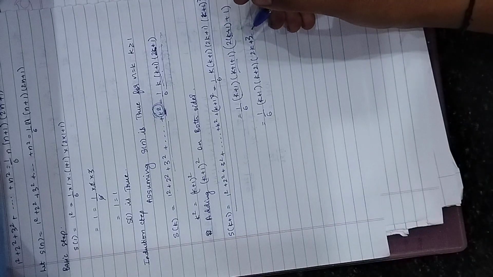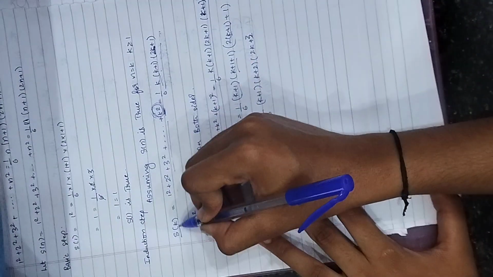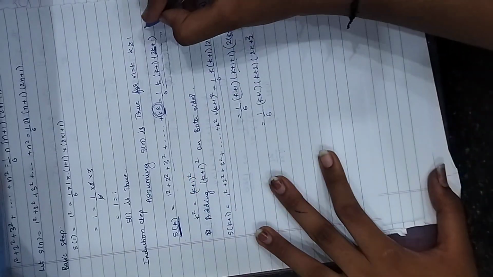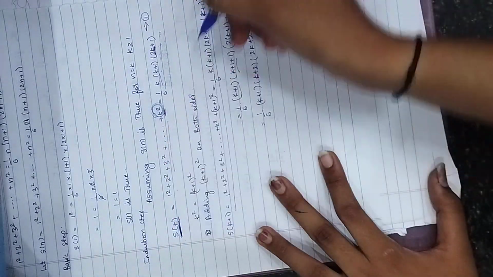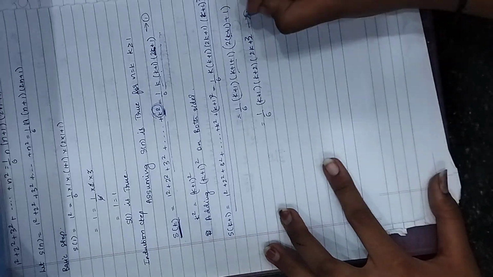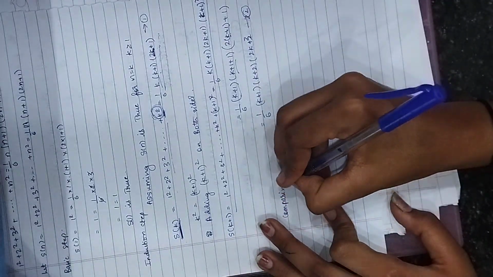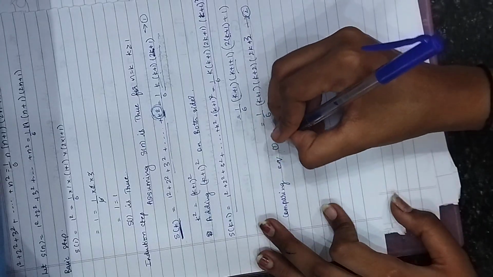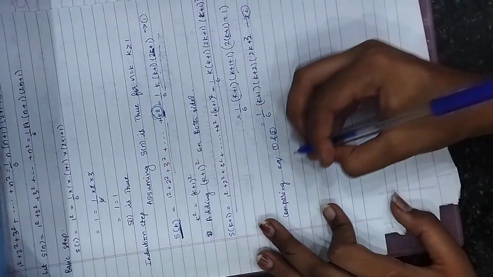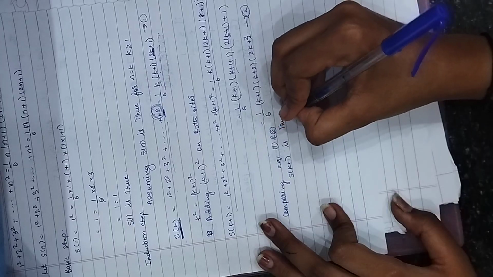Okay, so once you get this answer, what you should do, first S of k is there, mark this as equation 1, then this equation you mark as 2. Comparing equation 1 and 2, S of k plus 1 is true.